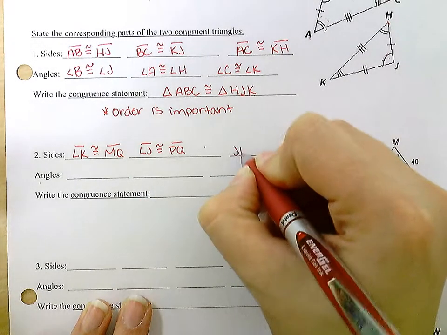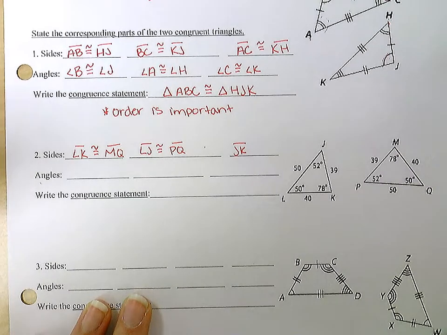Wouldn't it actually be QP because Q is 50 and P is the 52? That doesn't matter.